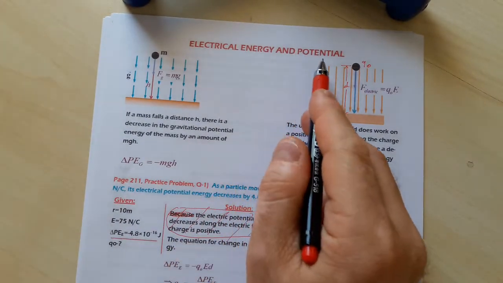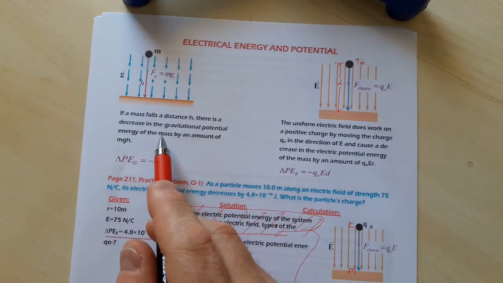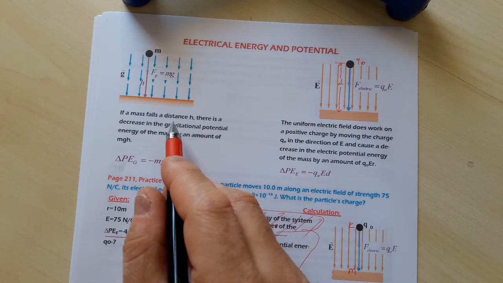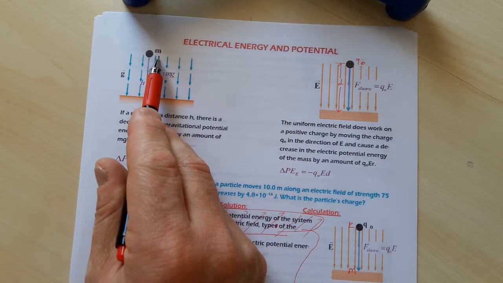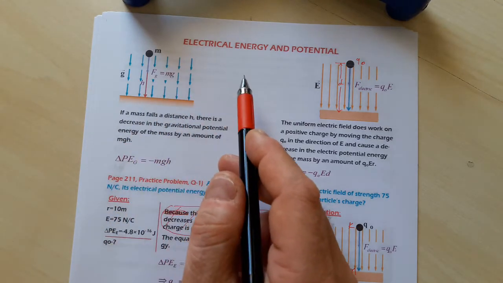Okay, so electric energy and electric potential energy and electric potential is the next title. First, I'm going to define the gravitational potential energy. We know in chapter 4, I think you studied about the potential energy or work.